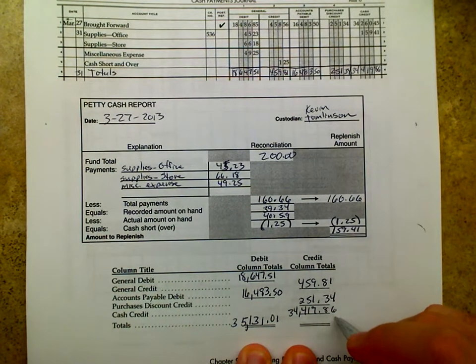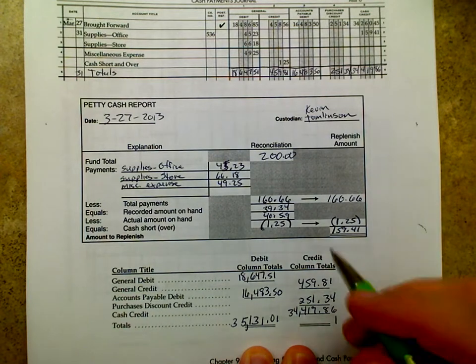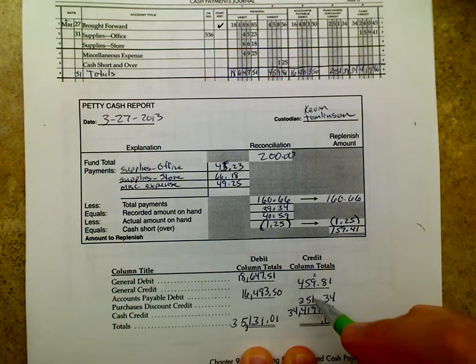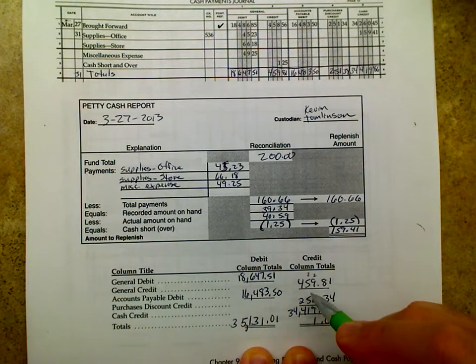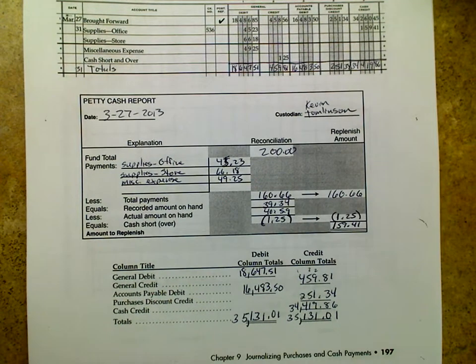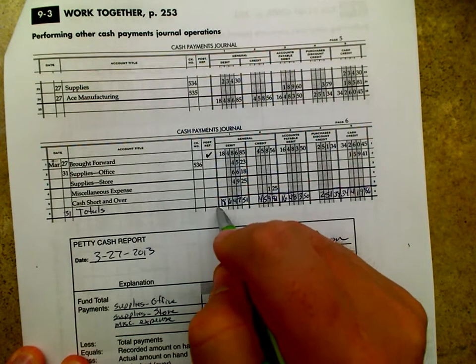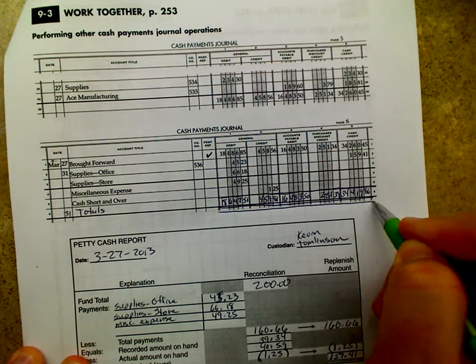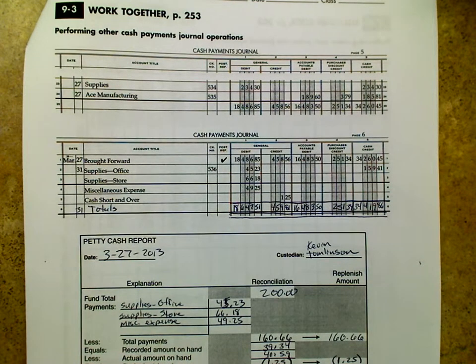$35,131.01. Yeah. Wow. So I'm right on. So once I'm right on, I give it the double underline. Because I know I'm correct.